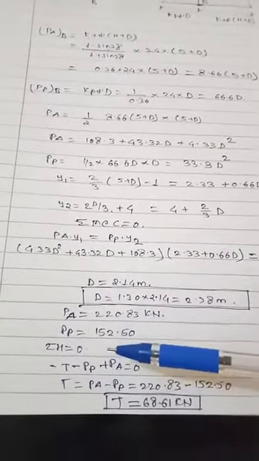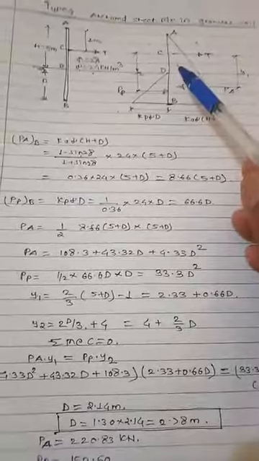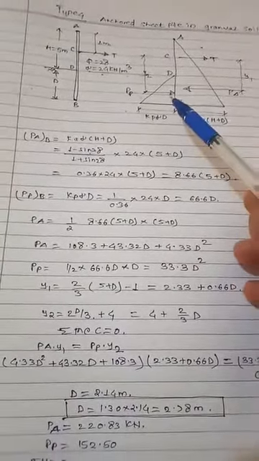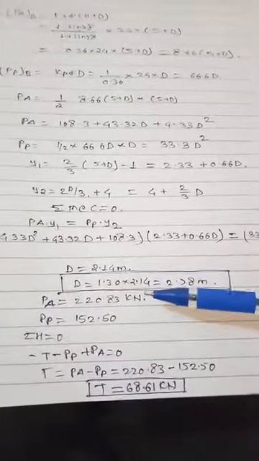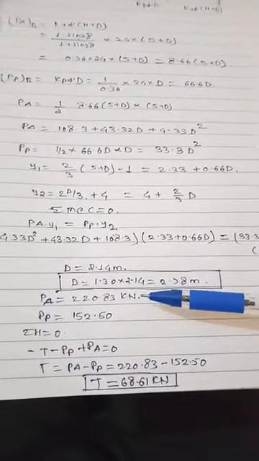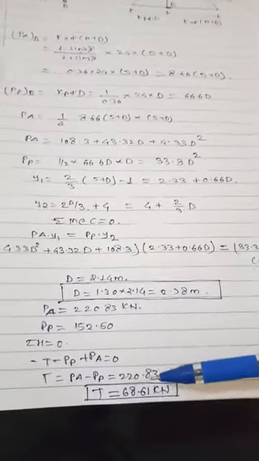Then use summation H equal to 0, that is minus T. I have taken this as minus, plus Pa minus Pp equal to 0. The unknown is T, so we have to find out T. We know Pa and Pp, put values, and we will get the value of T. So here you have to find out the depth of embedment and tension. Thank you.